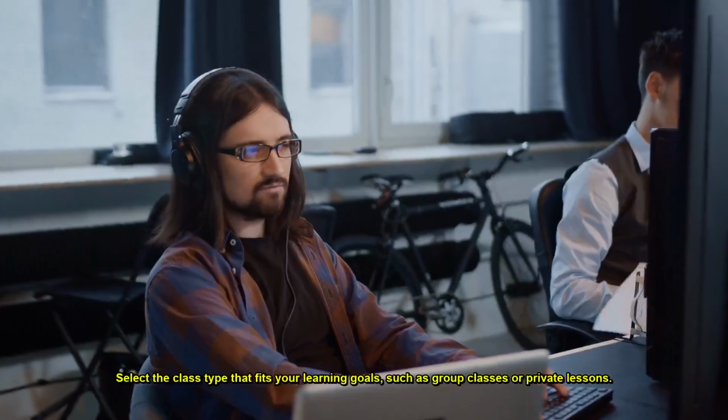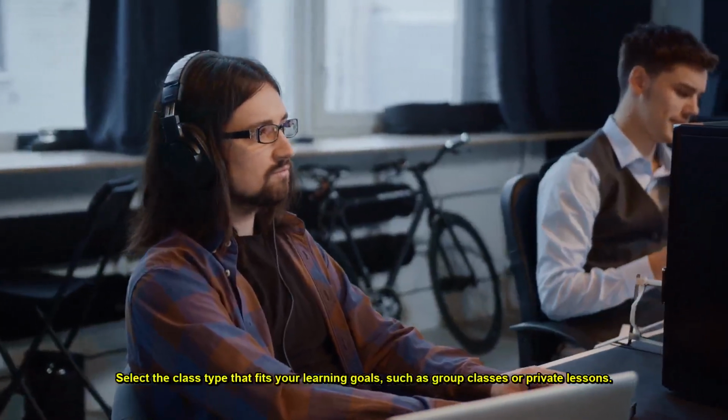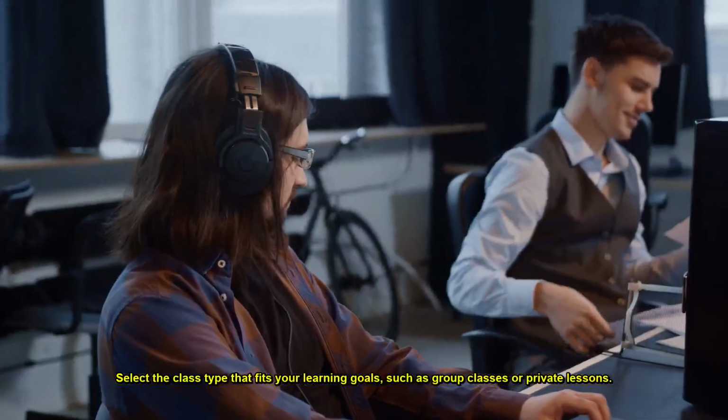Navigate to the courses section to view available classes. Choose your preferred language from the options presented. Select the class type that fits your learning goals, such as group classes or private lessons.